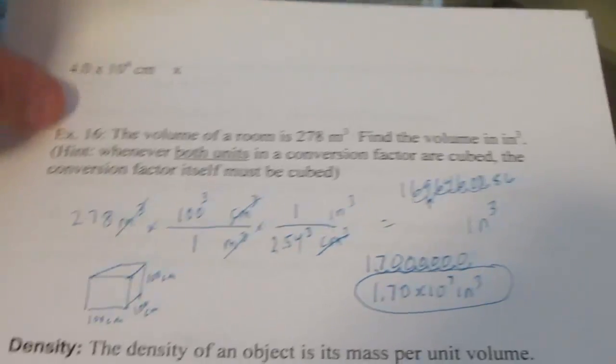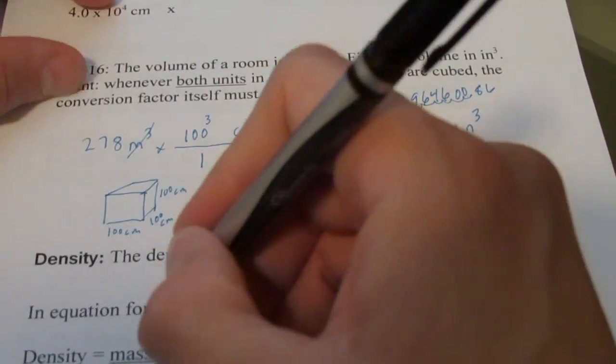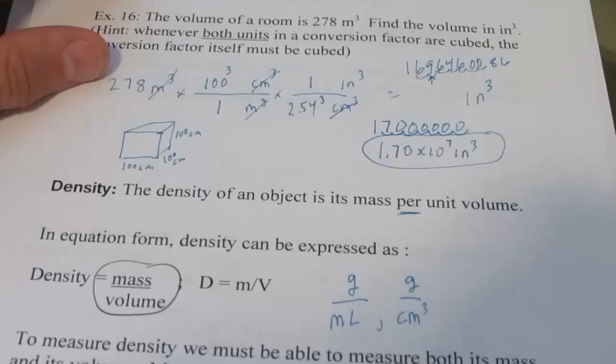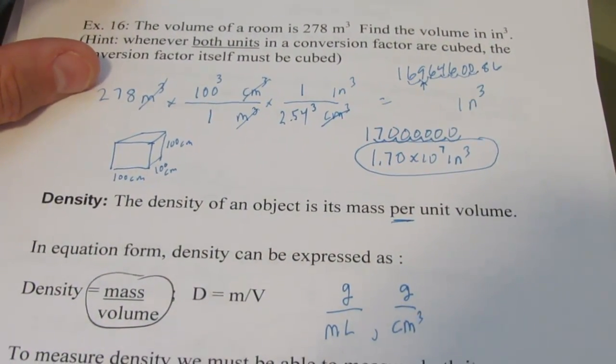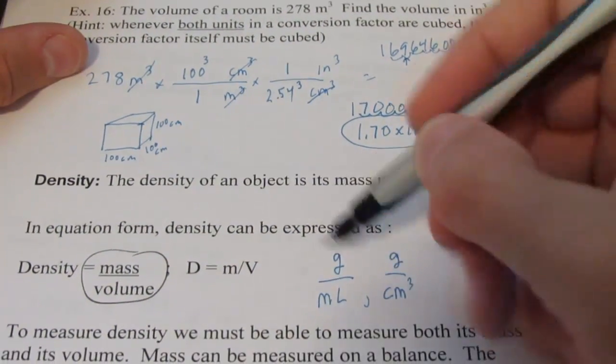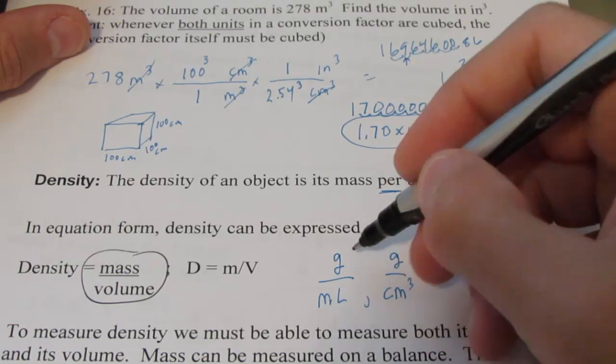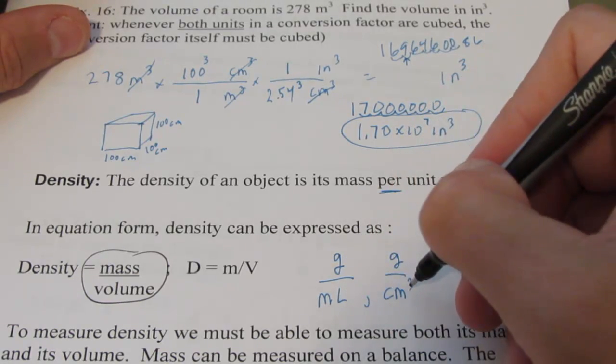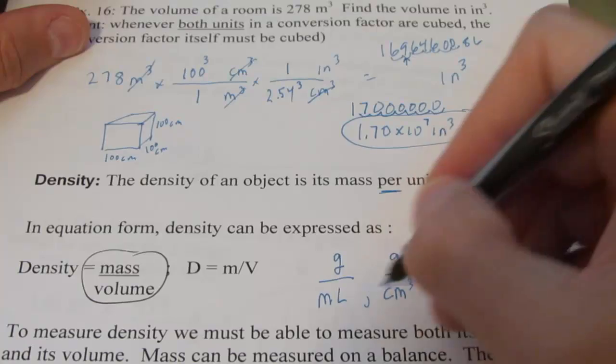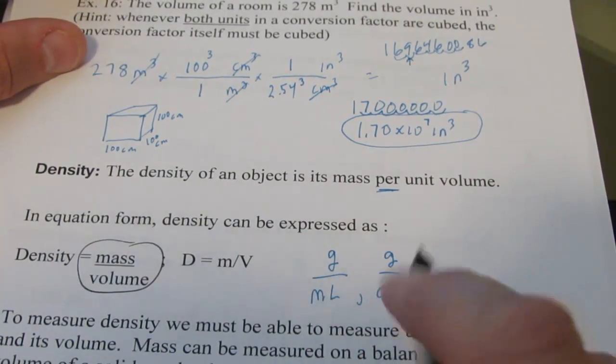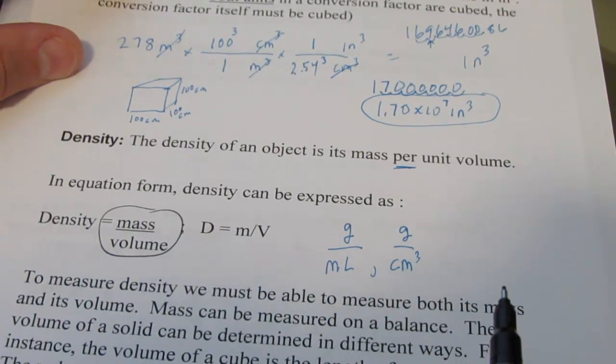We talked about density. Remember, density is mass over volume, not the other way around. Don't make silly mistakes. Make sure you put the mass, and I like it in grams, over the volume in either milliliters or cubic centimeters. Remember, it shouldn't make a difference because milliliters and cubic centimeters are the same.